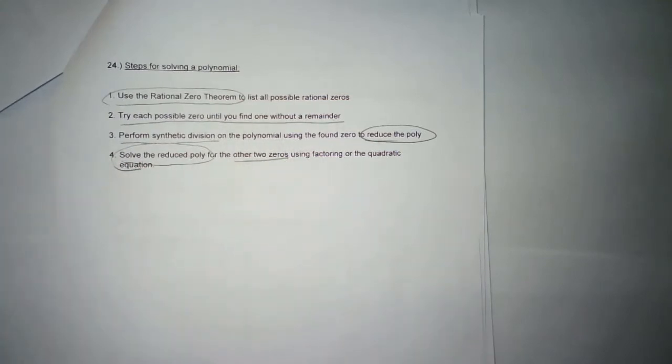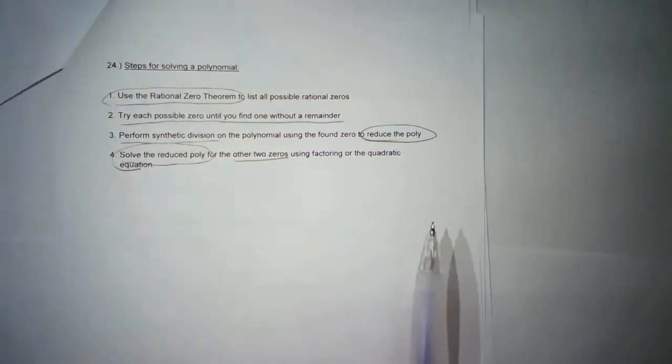Those would be the steps that you would have to take. Use the rational zero theorem to find your possible rational zeros. Try each one until you find one that doesn't have a remainder. Use synthetic division to knock it down a degree, and then you solve it to get the other two, okay?